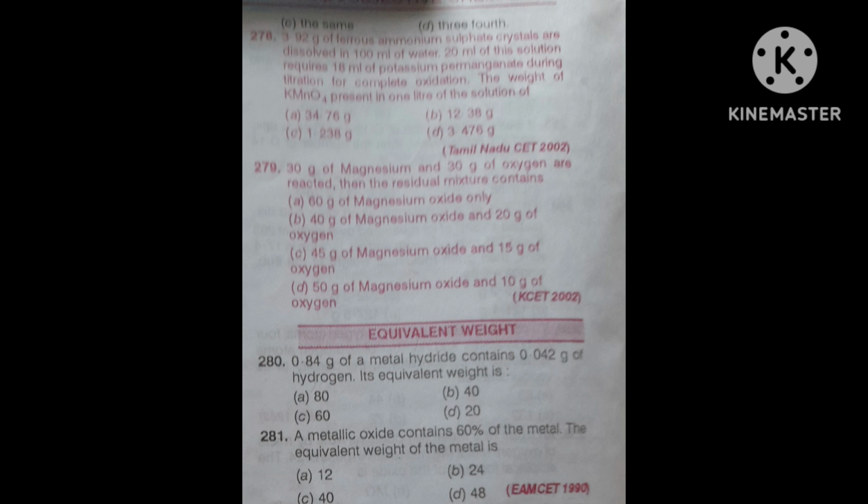The weight of KMnO4 present in 1 liter of the solution: first option 34.76 gram, second option 12.38 gram, third option 1.238 gram, fourth option 3.476 gram.